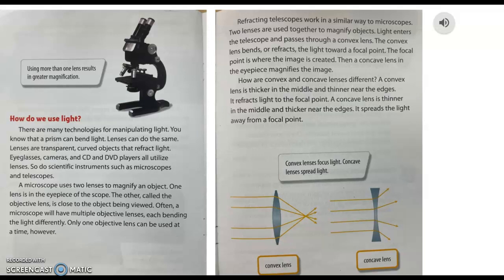Refracting telescopes work in a similar way to microscopes. Two lenses are used together to magnify objects. Light enters the telescope and passes through a convex lens. The convex lens bends or refracts the light inward to a focal point. The focal point is where the image is created. Then a concave lens in the eyepiece magnifies the image.